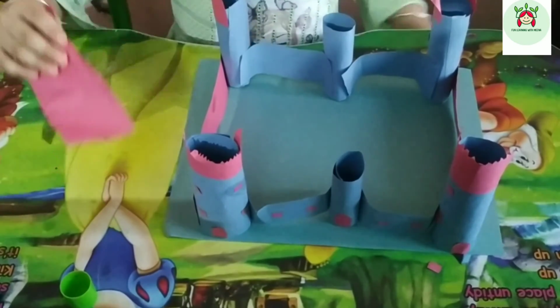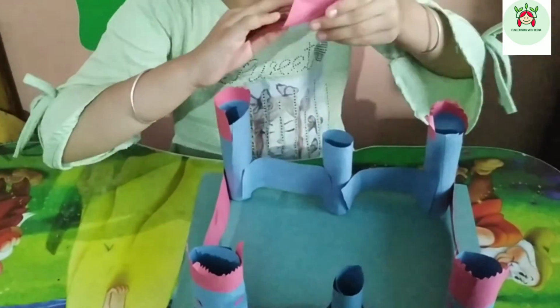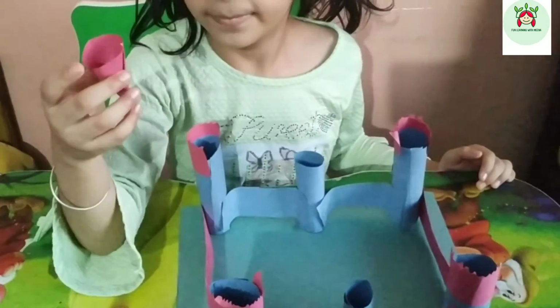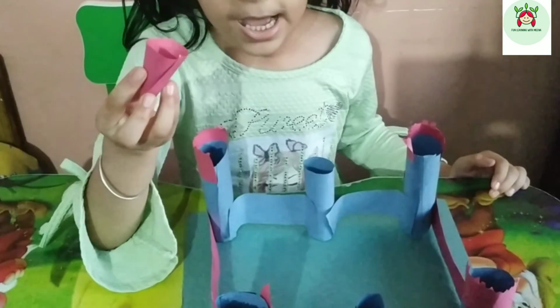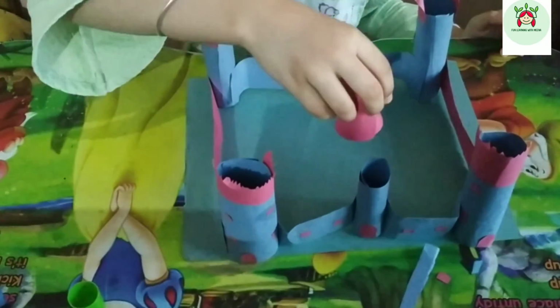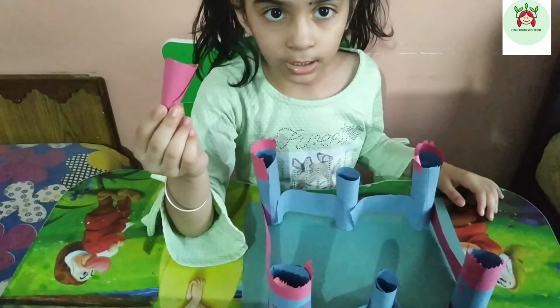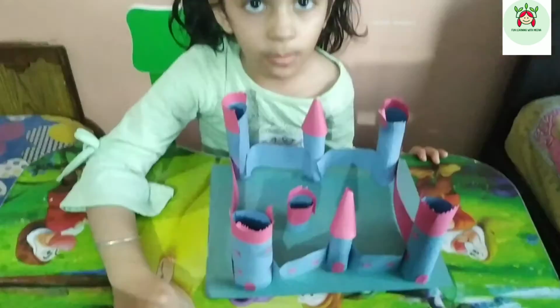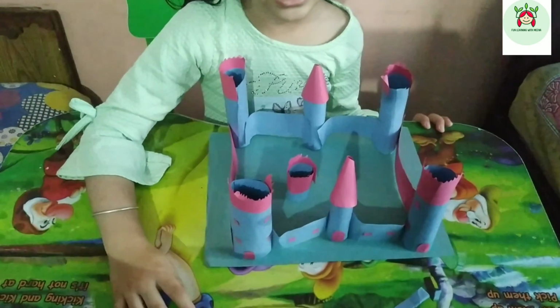Now we will take a one sheet and make a cone like ice cream cone. I have made a cone like this and now we will put here. My paper castle is ready.